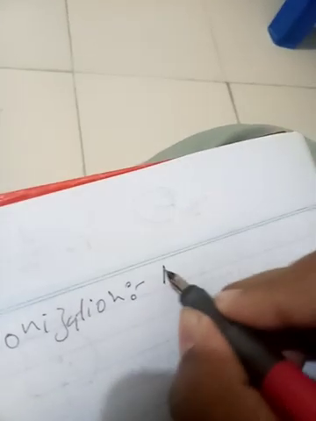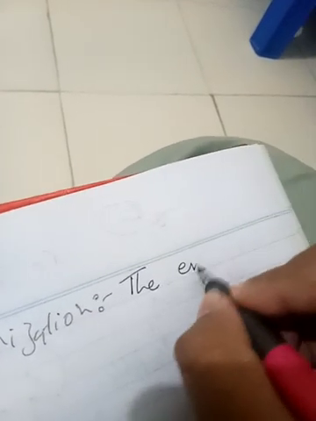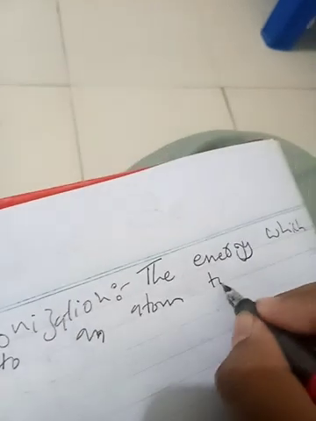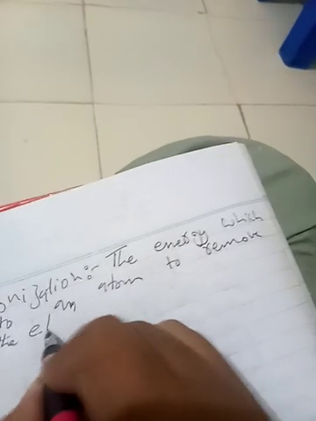Okay, so ionization energy can be defined as the energy which is required for an atom to remove the electron from the outermost shell.